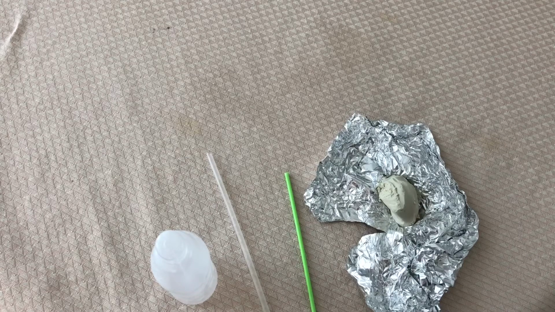Again, here are the items that you'll be using for this lab. An empty Kool-Aid bottle, 2 straws that are different sizes, and a little bit of clay.